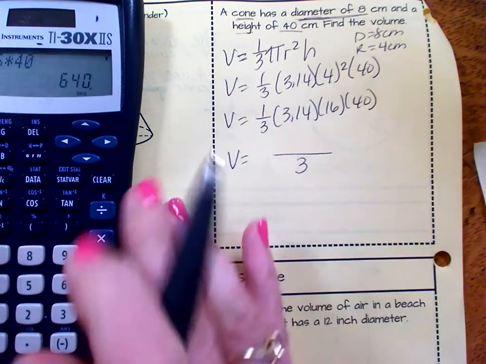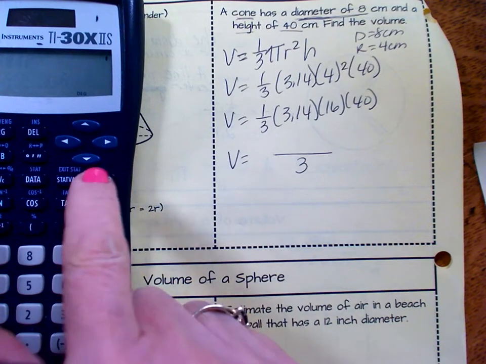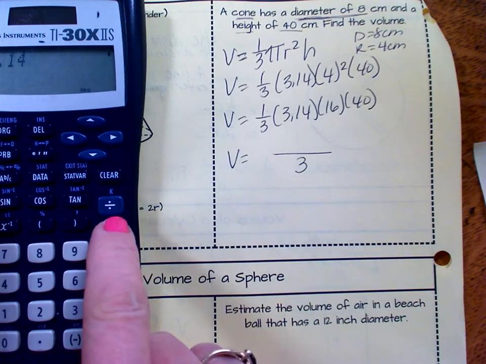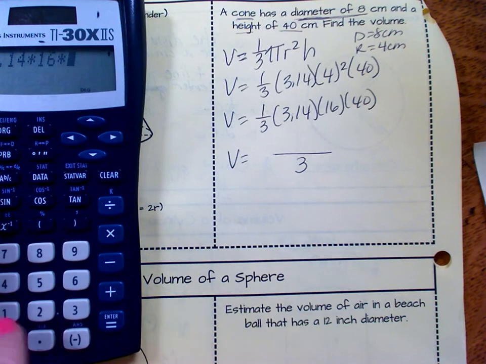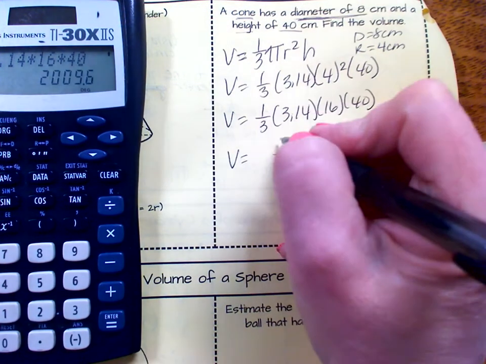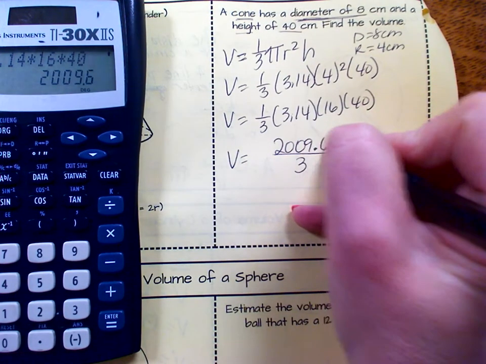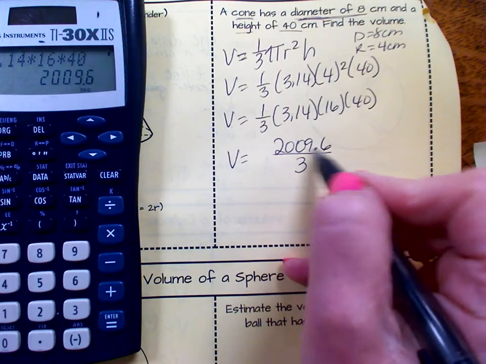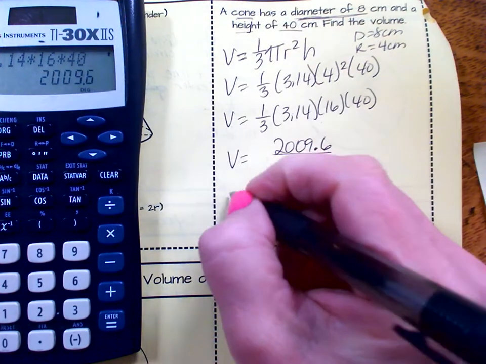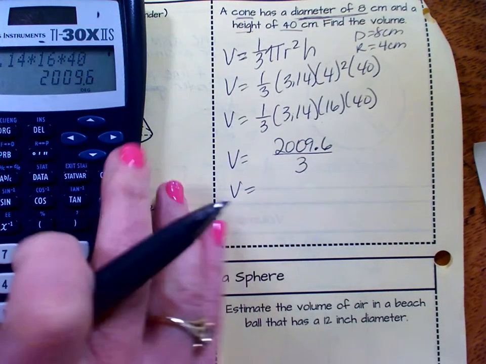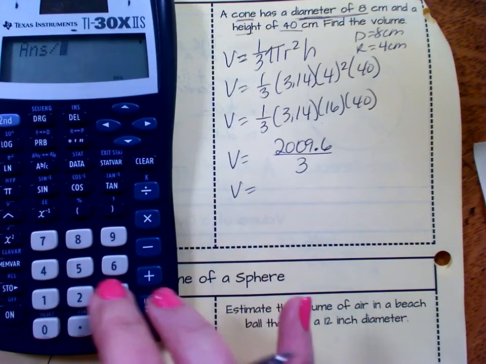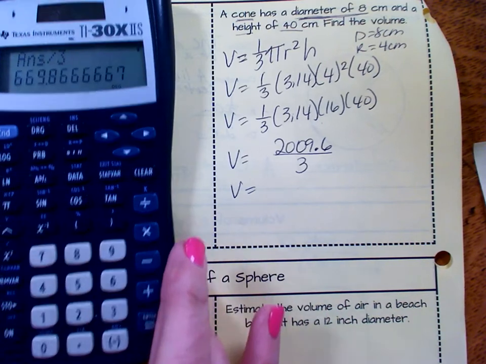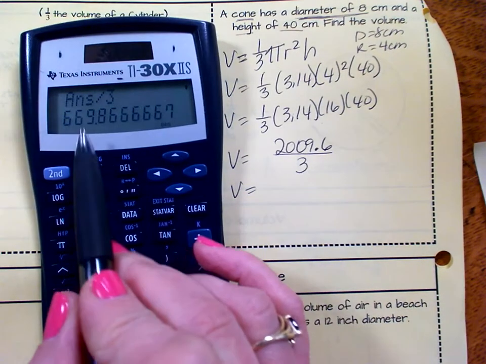If you notice, they're the same numbers as the other side. I did that on purpose. 3.14 times 16 times 40 is 2,009 and 6/10. And then, because the 3 is in the denominator, I'm going to divide by 3. So I'm going to keep that in my calculator. Divide by 3 equals. Now notice, this will go on.